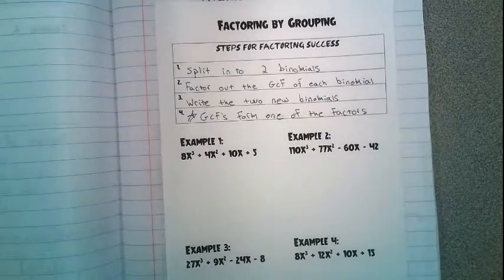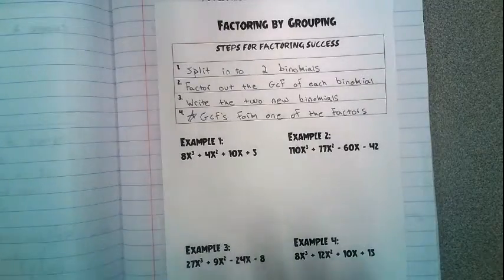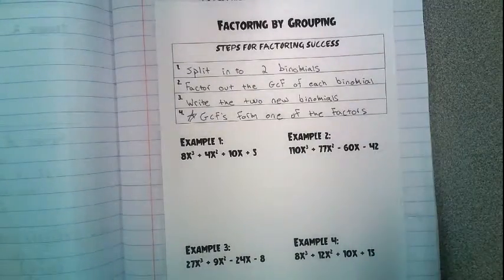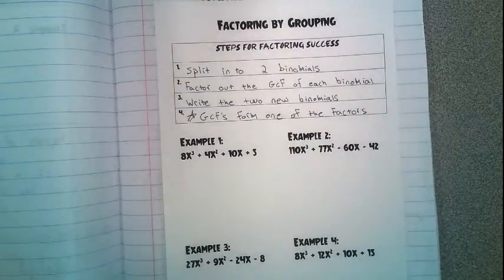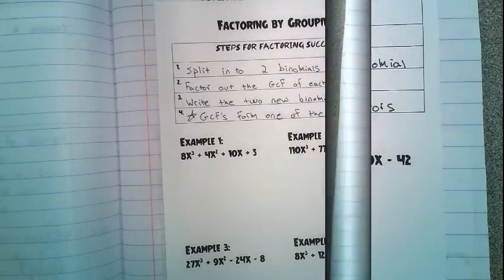First, we're going to split the 4 terms into 2 groups, 2 binomials. And then from each of those binomials, we're going to factor out the greatest common factor. And then we're going to write those 2 new binomials. And you'll see once we get to step 4 that the greatest common factors we take out form one of those factors by themselves. It's a really neat method. So let's dive into example number 1.